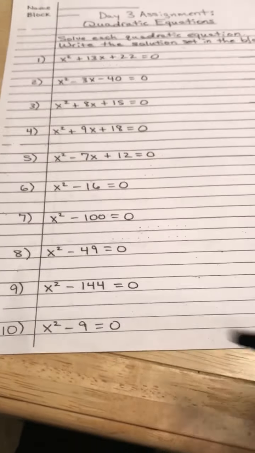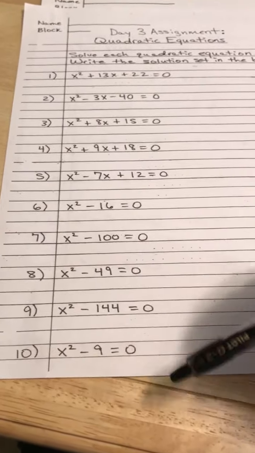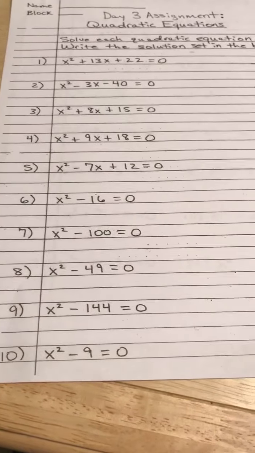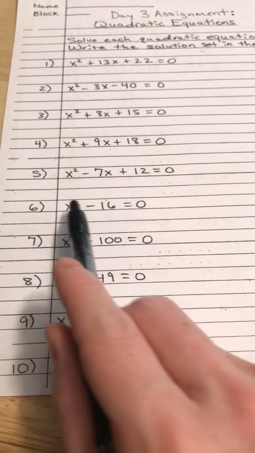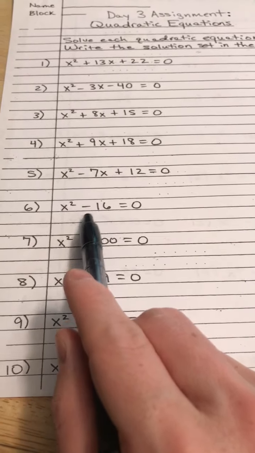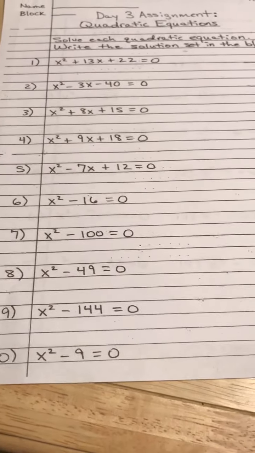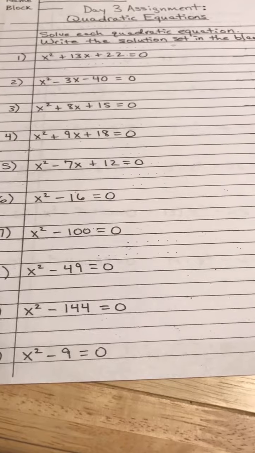All right? The last 5, 6 through 10 down here, are going to be factored by square roots like you did yesterday. So I got x squared minus 16. Well, that would just be x plus 4, x minus 4, and then I would go from there.